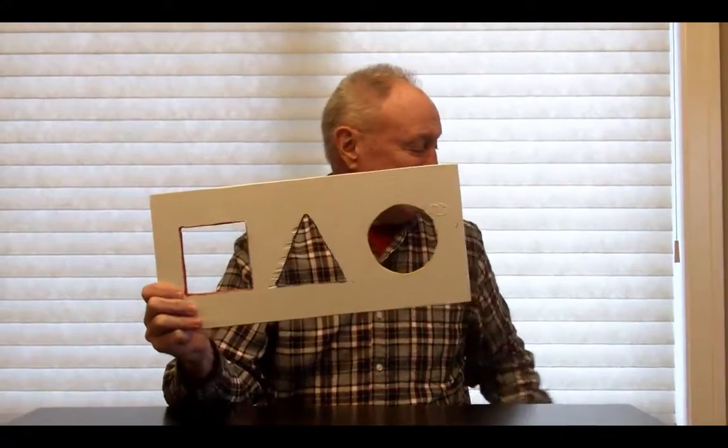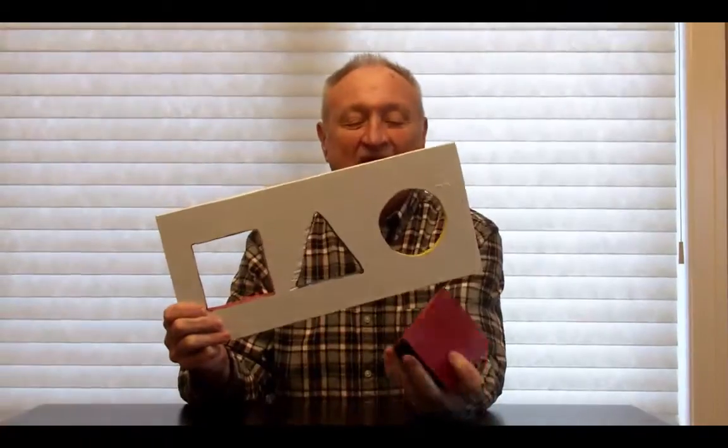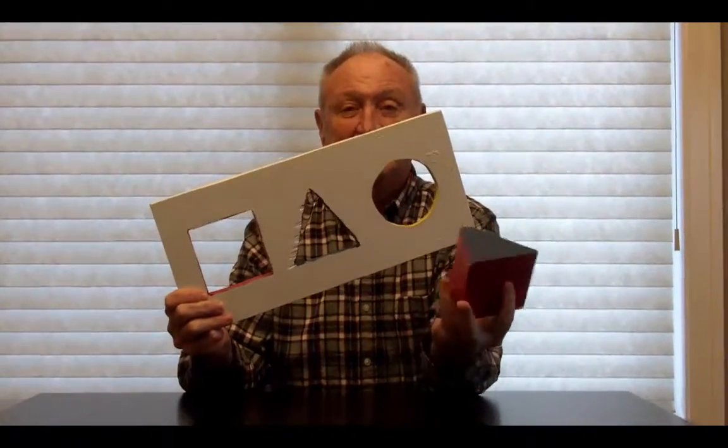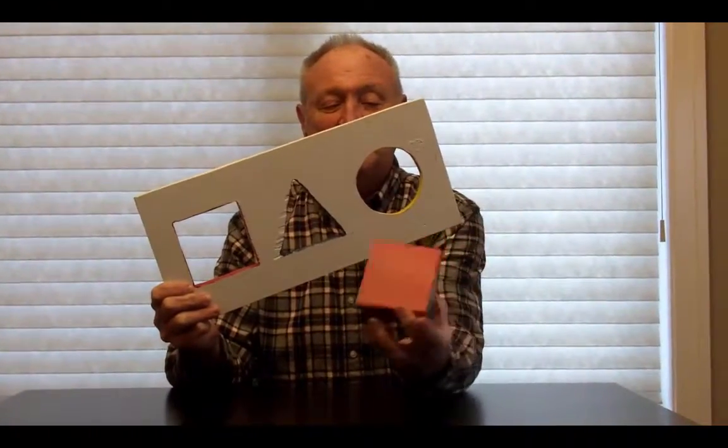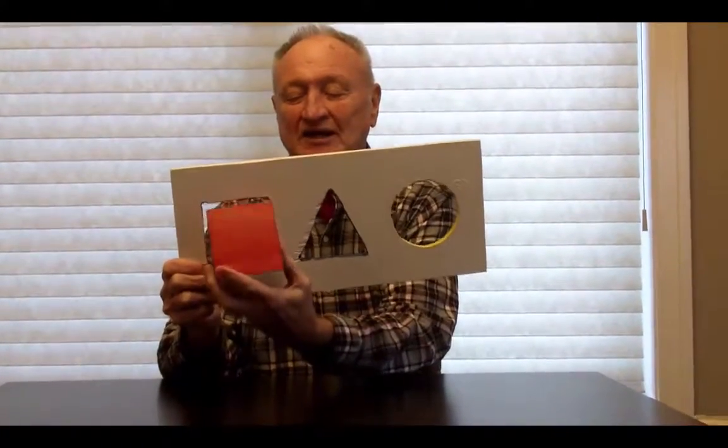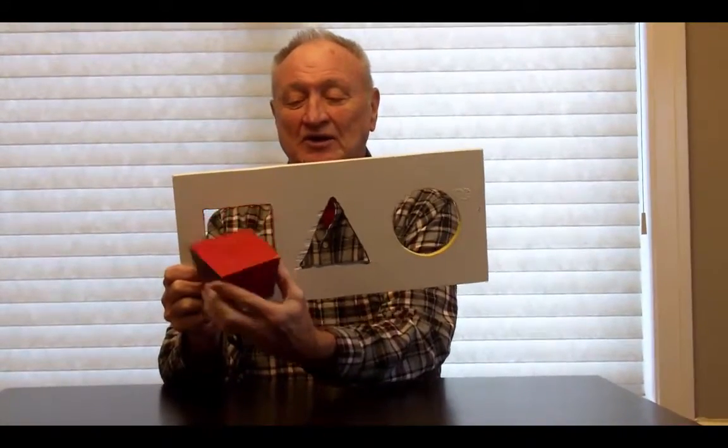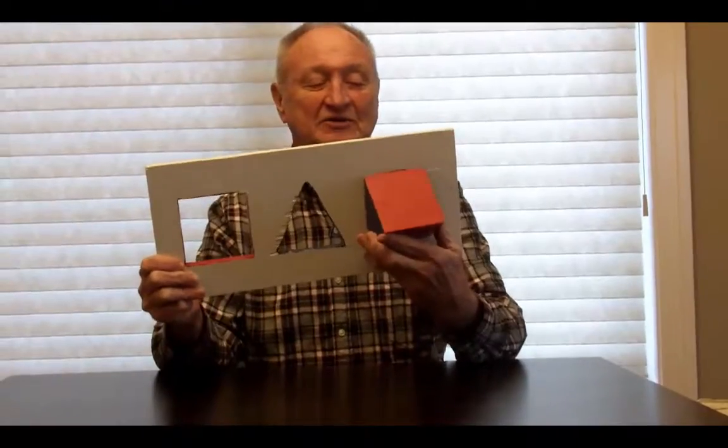When the students think about it, one shape that they come up with is a triangular prism. This triangular prism will go through and plug the triangle hole, and it will go through and plug the square hole. But it doesn't do the circle hole.